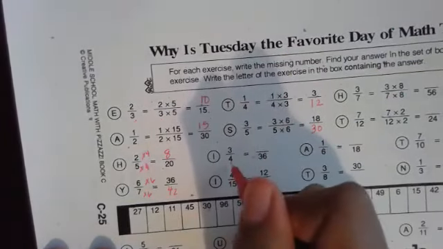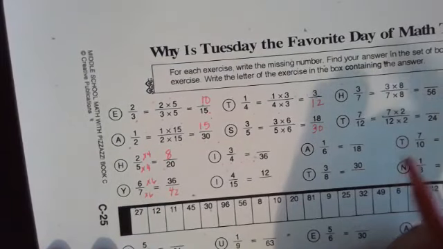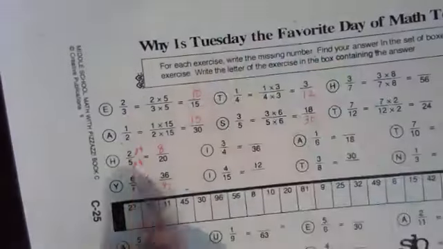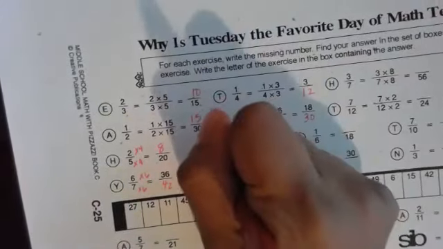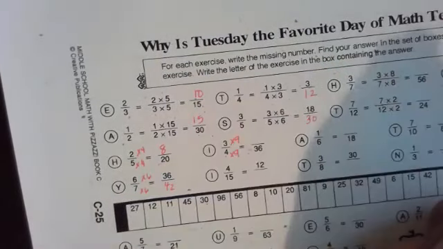Okay, let's look at this one. 4 times what gives me 36? 4, 8, 12, 16, 20, 24, 28, 32, 36. You can't see my fingers, but I have 9 fingers up. So I'm multiplying by 9. So then I need to multiply my numerator by 9 as well, and that gives me 27.